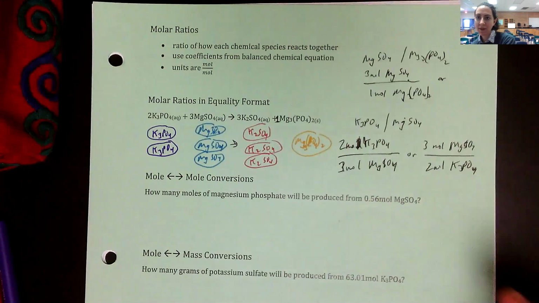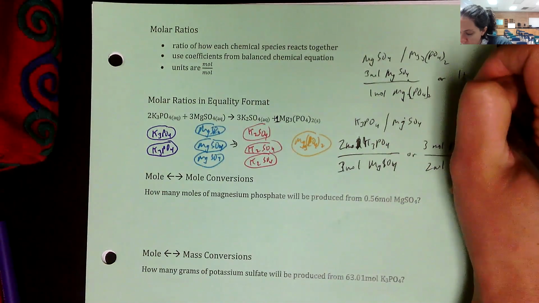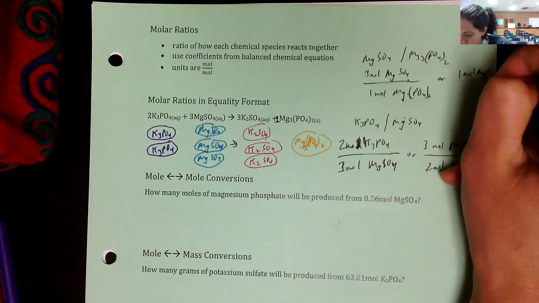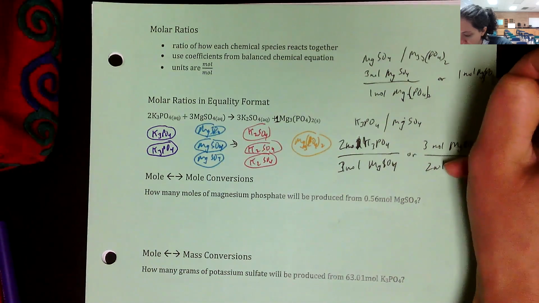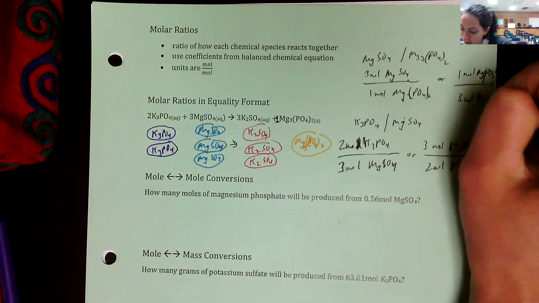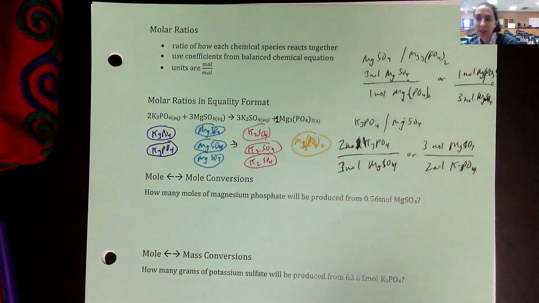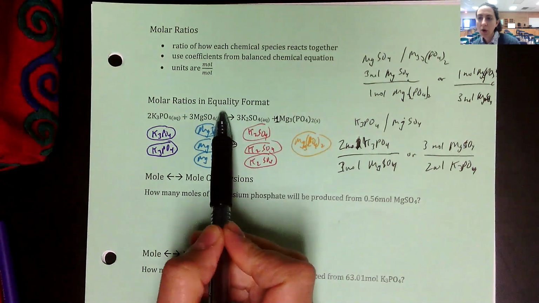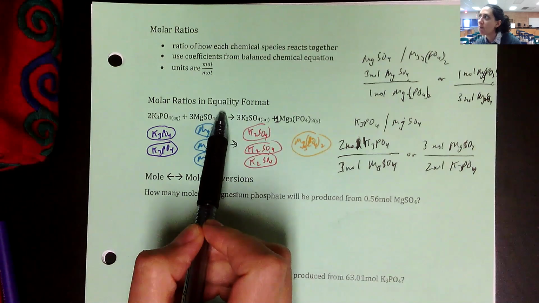Or we could put it the opposite way. If we want 1 mole of magnesium phosphate, sorry, running out of space, but you get it. It's going to take 3 moles of magnesium sulfate. So that's the ratio. Okay, so molar ratios are another type of equality. So far we've learned about molar mass.